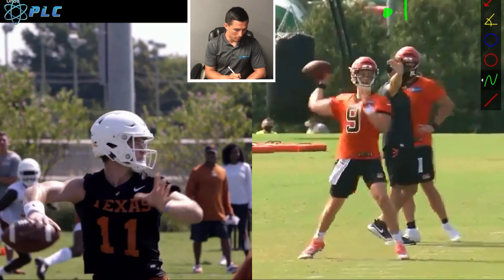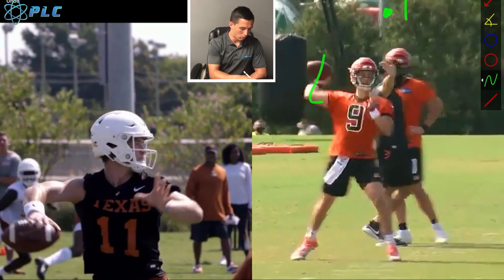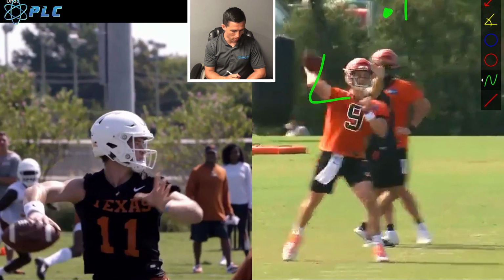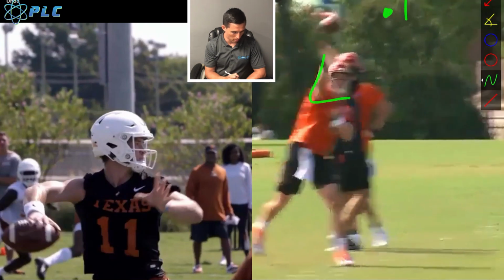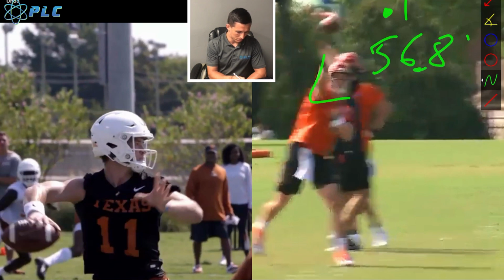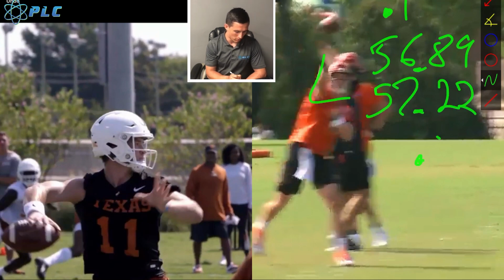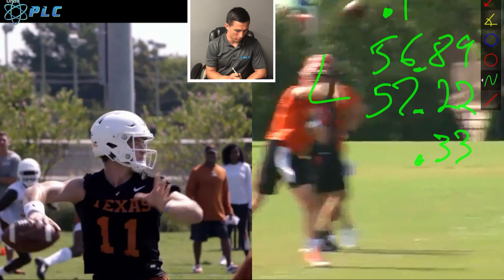And then from there is able to fire that elbow through, doesn't let that ball get too far back behind his head, creates an excellent amount of external rotation within his shoulder there, and then is releasing the ball at about 57:22. So you let go of it at 56:89, or you know, initiated the load and released at 57.22. So he's at about 0.33 with his release time from top to bottom, getting the ball out of his hand, right? And so again, really, really good.